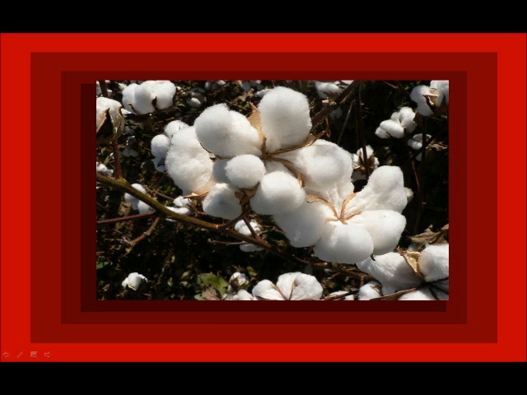New foodstuffs, new exotic fruits. If you can serve mango or kiwi at your dinner party, your neighbors know that you're more exotic. And going back to the idea of class consciousness, making others aware of your wealth.